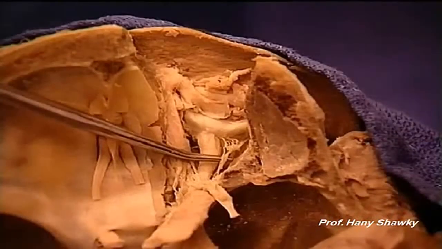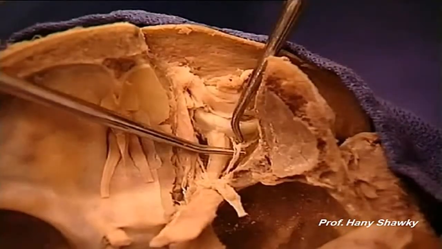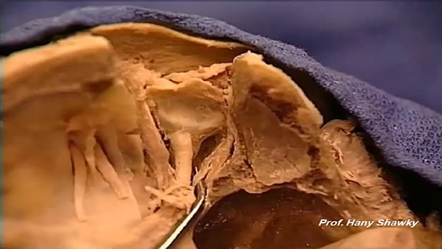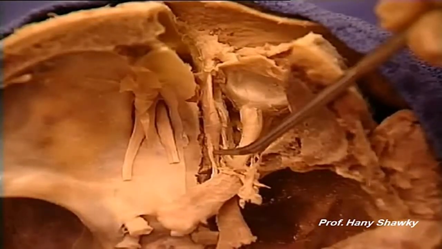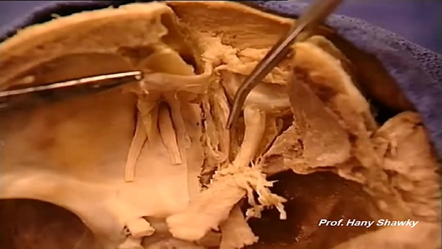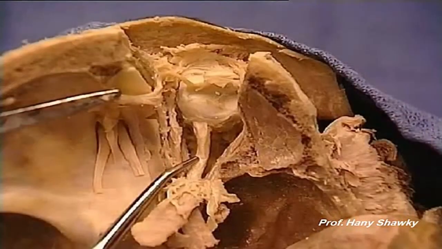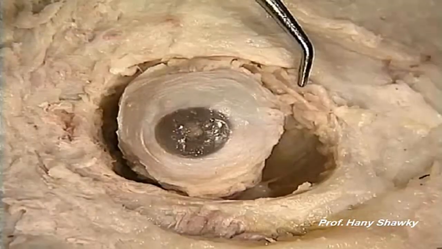These are the roots to the ciliary ganglion. This is the ciliary ganglion. These are the short ciliary nerves. This is the abducent nerve going to supply the lateral rectus. This is the superior oblique muscle, and this is the trochlear nerve that supplies it. Under cover of the superior oblique, this is the medial rectus. This is the optic nerve, and this is the inferior rectus. From the front, this is the lacrimal gland.